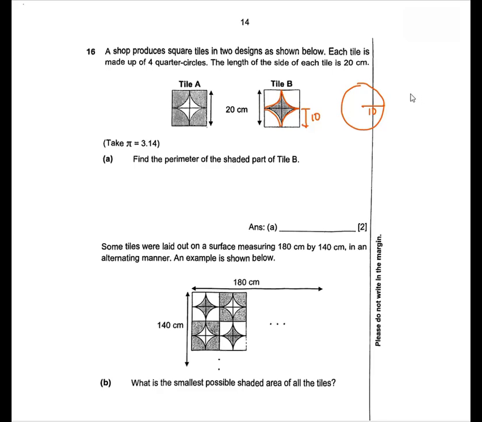So the perimeter of the circle is 2 pi r, and they've asked us to take pi to be 3.14, and the radius is 10. So 10 times 3.14 will become 31.4, and that times 2 will become 62.8 centimeters. So that is the perimeter of the shaded part, which is 62.8 centimeters.